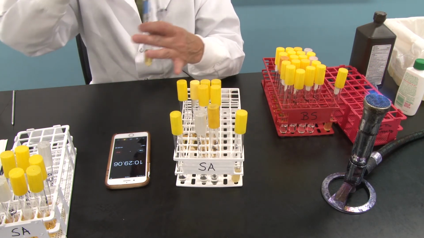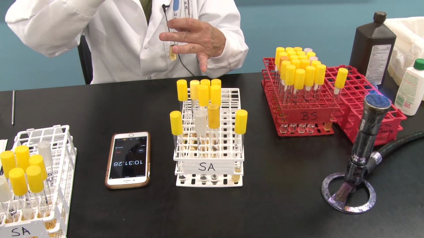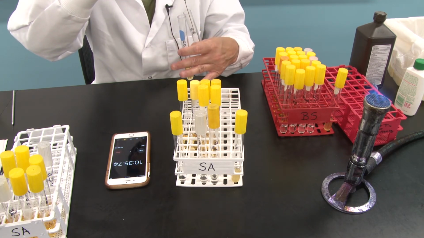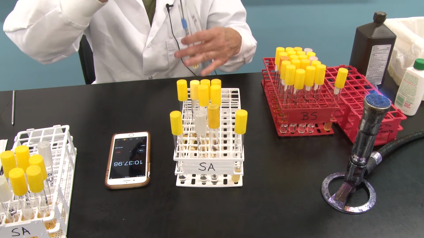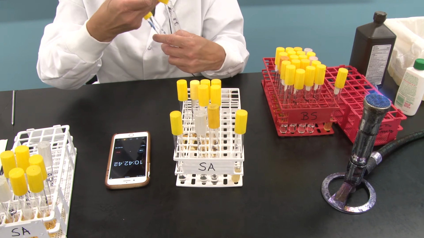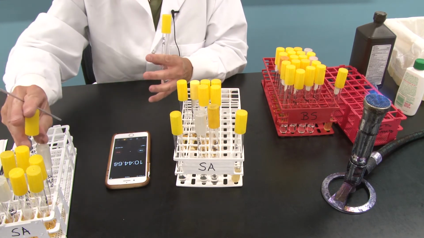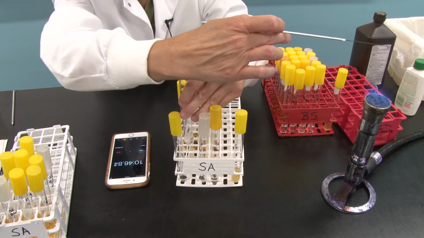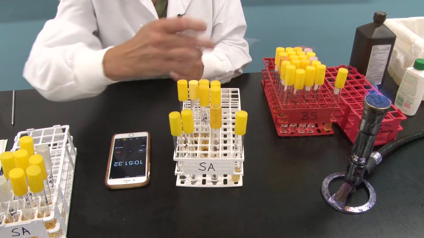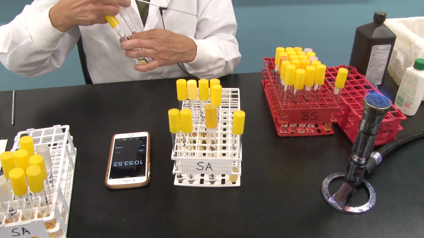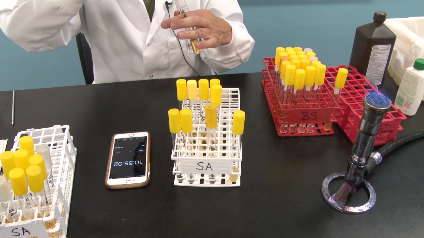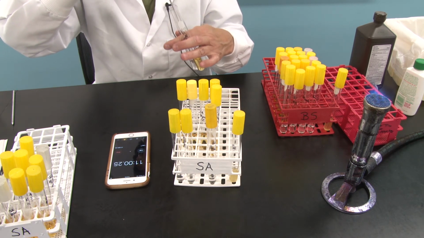So I'm going to go in, cool it down, grab a loopful of hand sanitizer, transfer that over. There we go. Lid's back on. Put this aside and flame my loop. Grab the bleach. These Staph aureus have now sat in that bleach for 10 minutes. Let's see if they are still alive. That's ultimately our goal here.